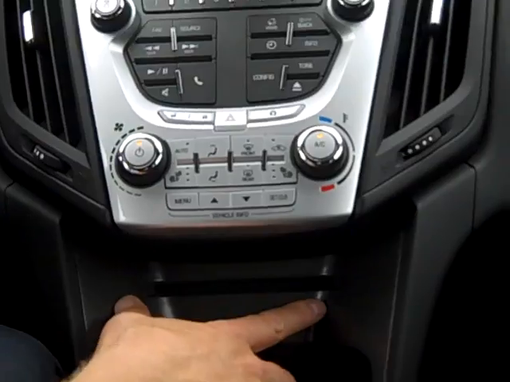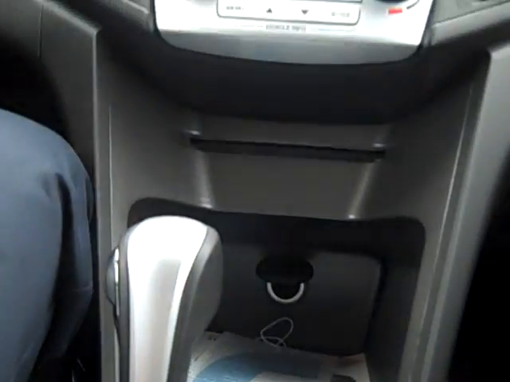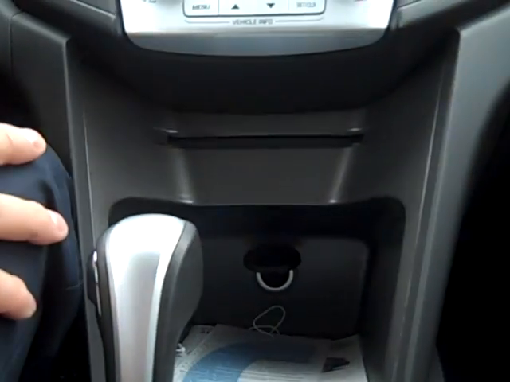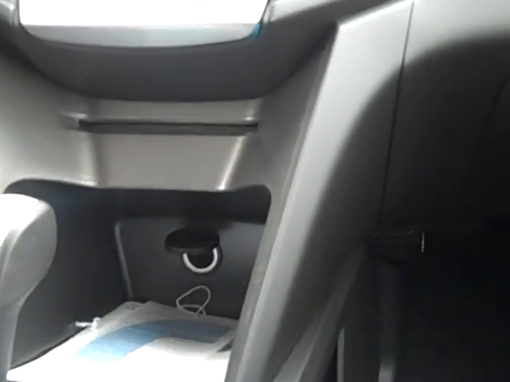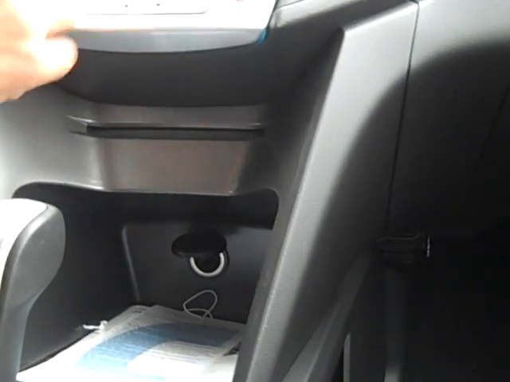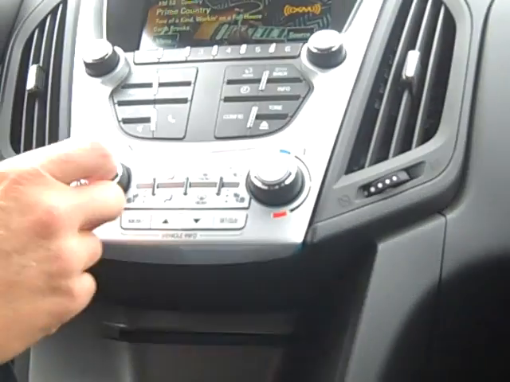Down here is where your CD player is. You drop that in there. In the evening there's a nice cool blue light there so that you can see it. It makes it very easy to get to. Of course these are your temperature controls down here.